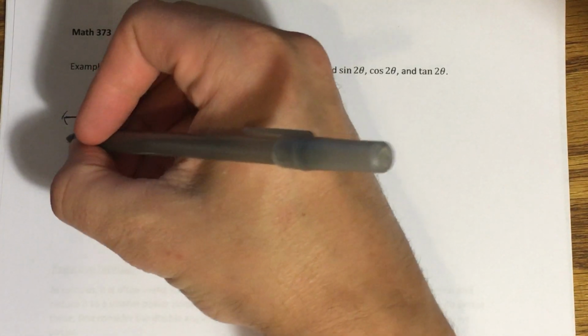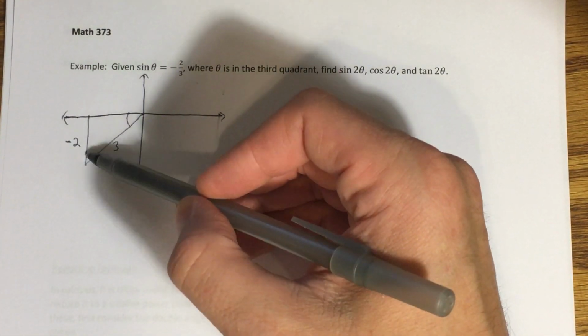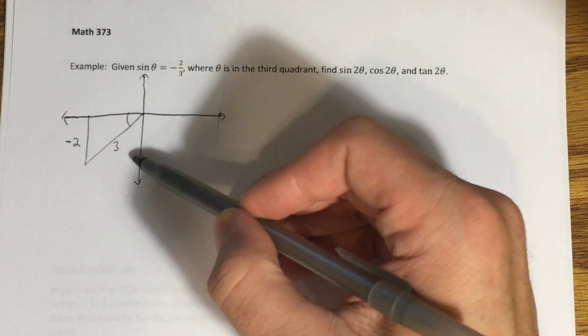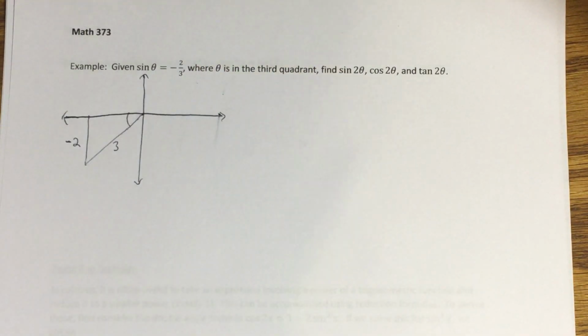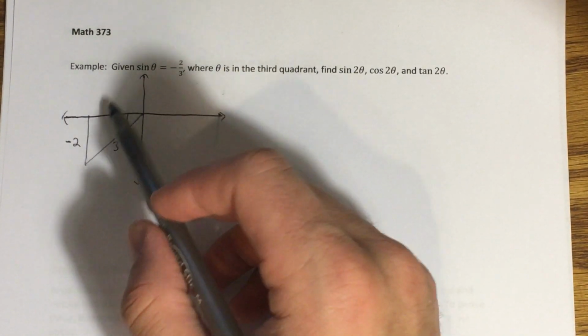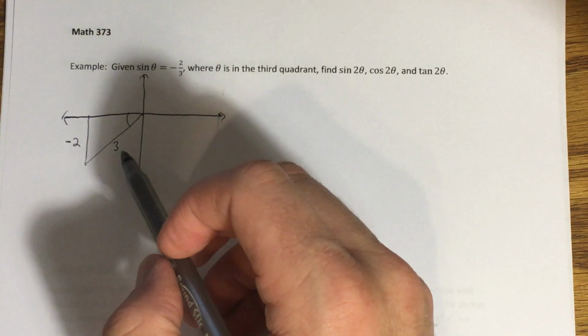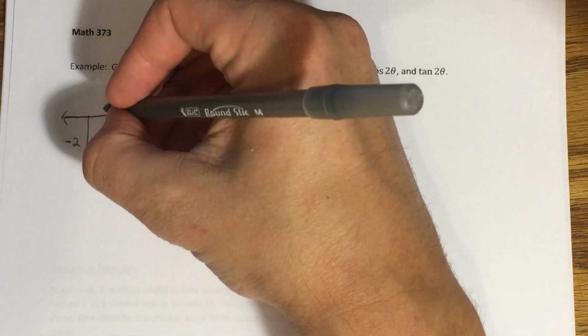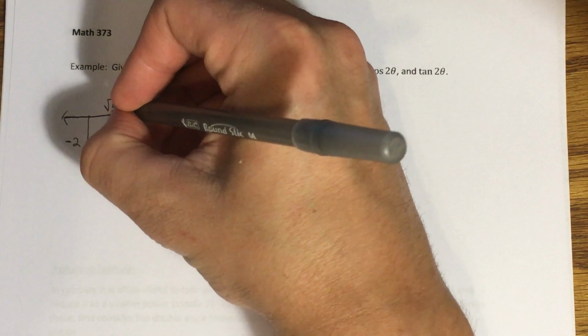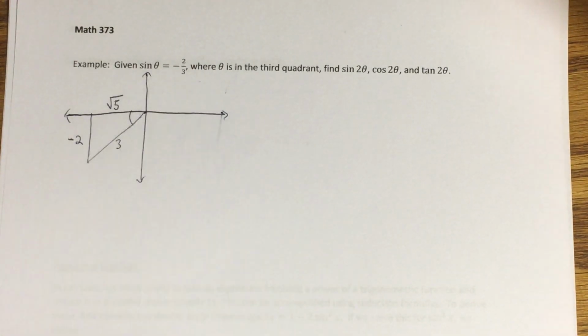Remember, the reason we want this to be a negative 2 is because it goes below the x-axis where all of my y-coordinates are negative, so I interpret that as a negative number. Then I could use the Pythagorean theorem with these values to determine the length of this side of my right triangle. So that would be root 5. And again, I'm leaving off the work that shows that, but we've done this so many times that hopefully you can fill in the blanks there.